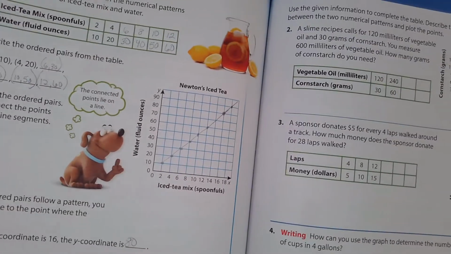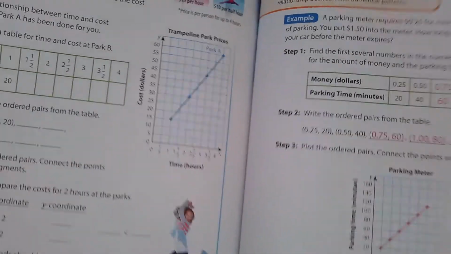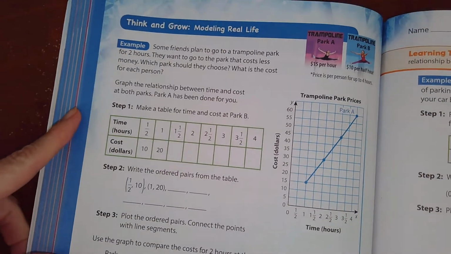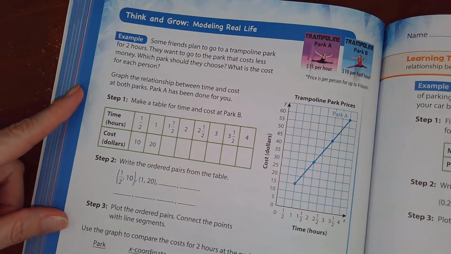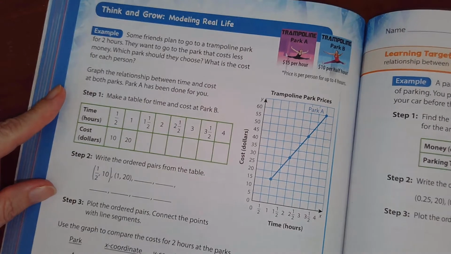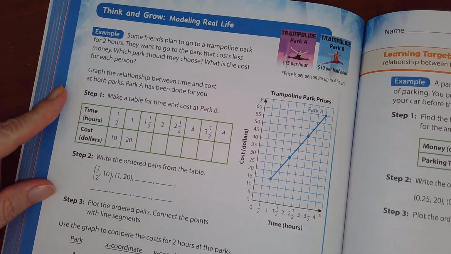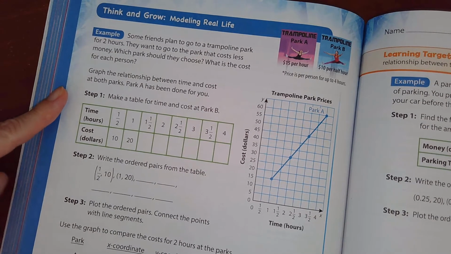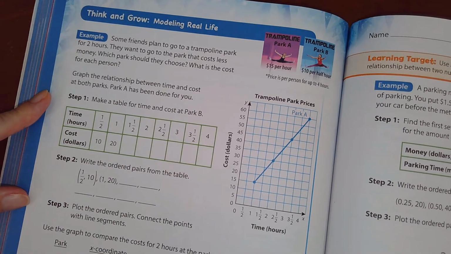All right, so you're going to do page 615. Let's look at the example on 616. Some friends go to a trampoline park for 2 hours. They want to go to the park that costs less money. Which park should they choose? And what's the cost for each person?